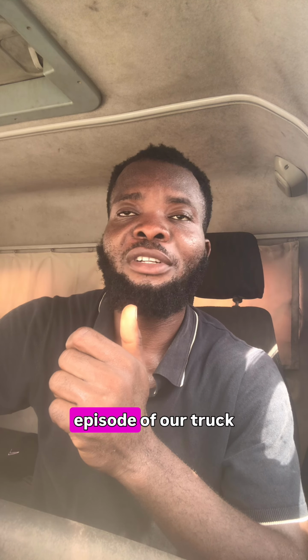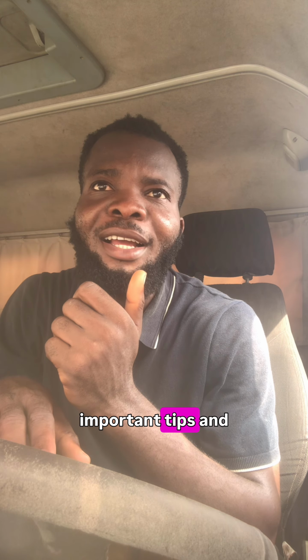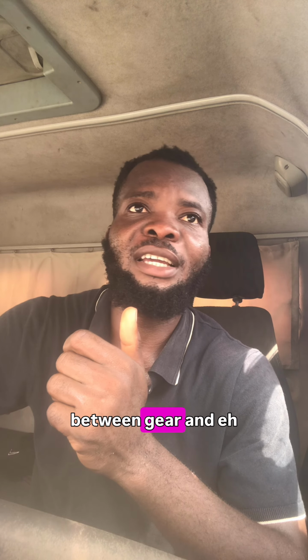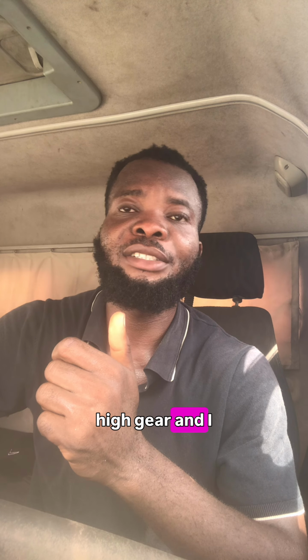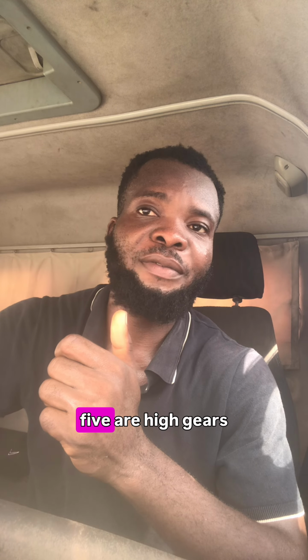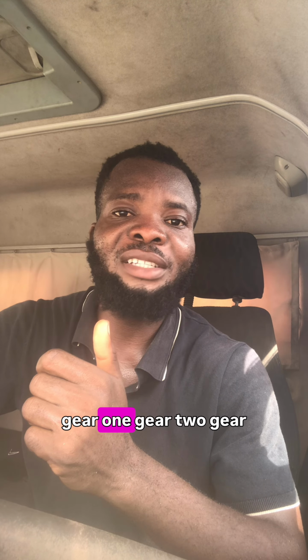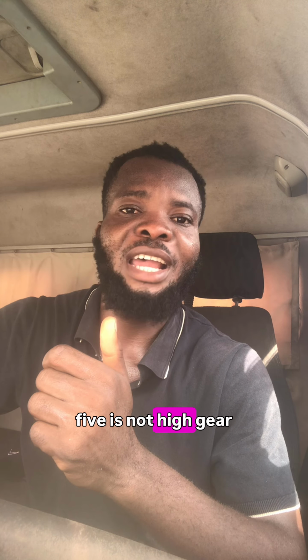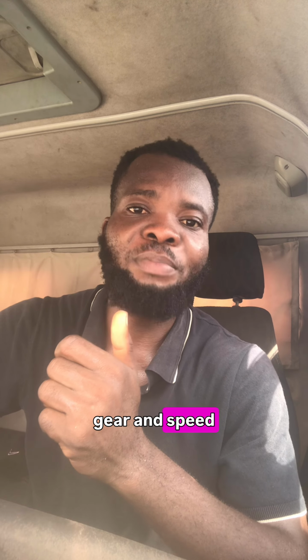On today's episode of our Truck Talks, I'm going to be discussing a very important tip about trucking, which is the difference between gear and speed. The other day I was talking about high gear, and I mentioned that gear 1, gear 2, gear 3, gear 4, gear 5 are high gears. People were like, what do I mean that gear 1, gear 2, gear 5 is not high gear, that it is low gear? But what they don't know is that there is a difference between gear and speed.